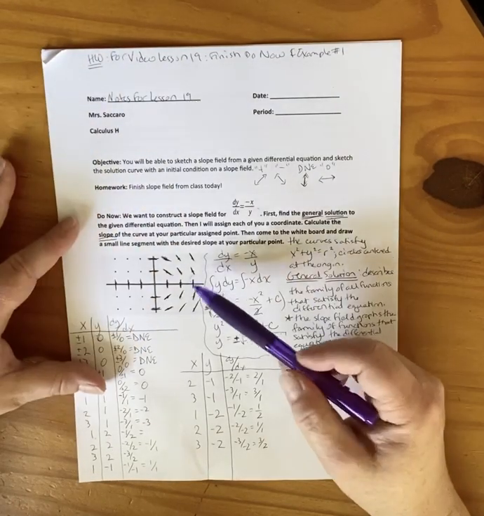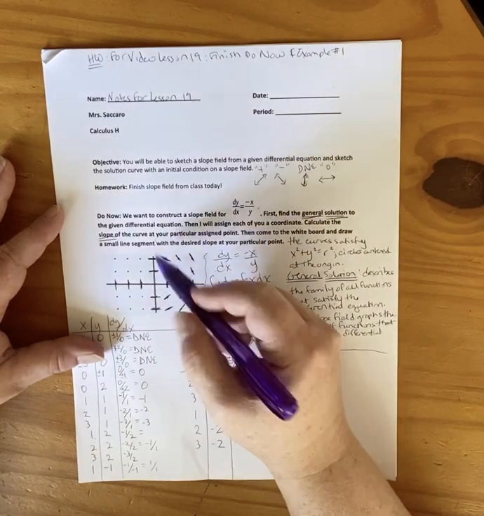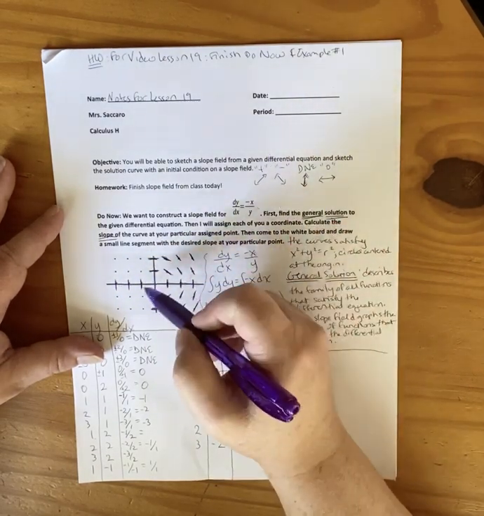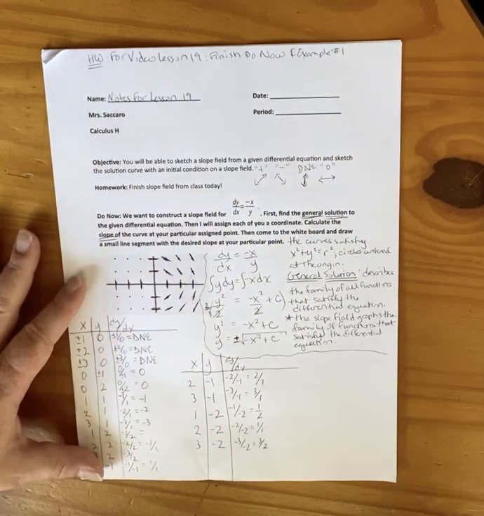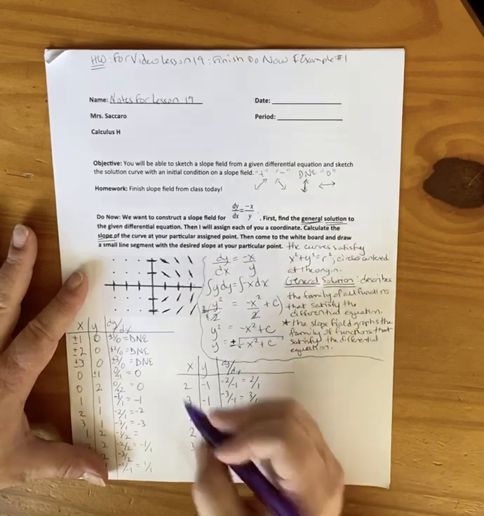All right, so I did quadrants 1 and 4. So let's finish this up. Let's start on this end. We already did the guys on the axes. So everything in purple will be what your homework was from video lesson 19.